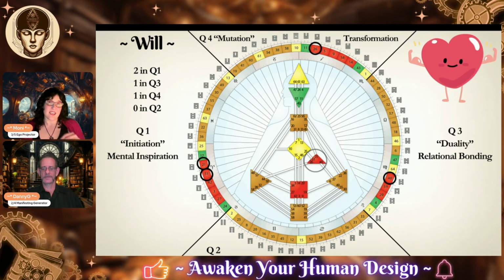So the will center has 2 gates in quarter 1, 1 gate in quarter 3, and 1 gate in quarter 4, and again, 0 in quarter 2. What's interesting here is it's like the will starts it and then it finishes it, which kind of makes sense for the will center. The will's like, all right, no one else wants to do it. Are you sure you need me to do this? Fine, I'll do it. And the will starts something, and then at the end of it, the sacrals are out of juice and we've got to finish something. All right, I will rally and push through is kind of the vibe I'm picking up on.